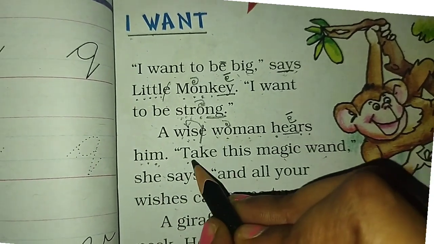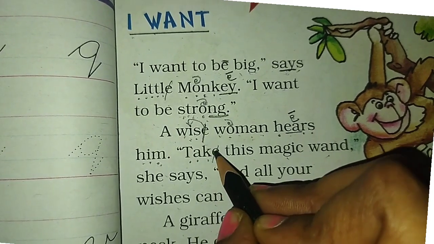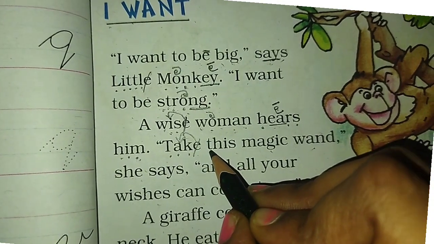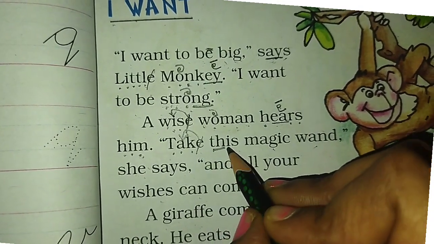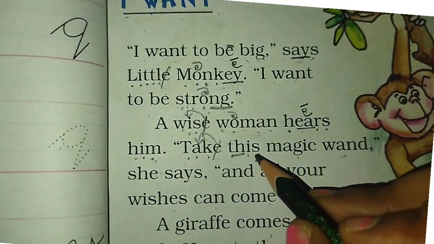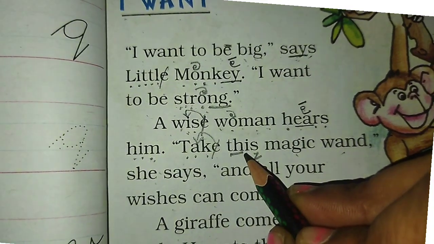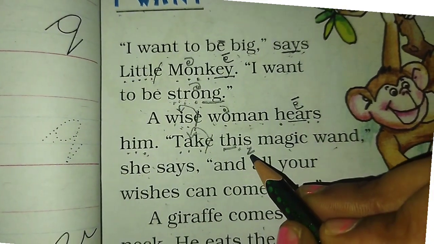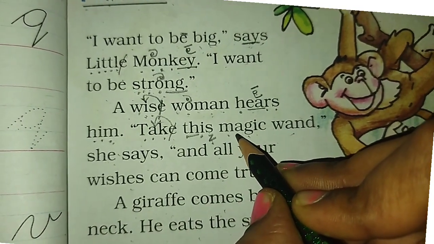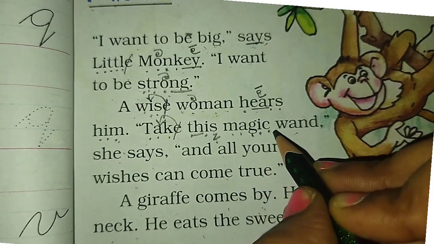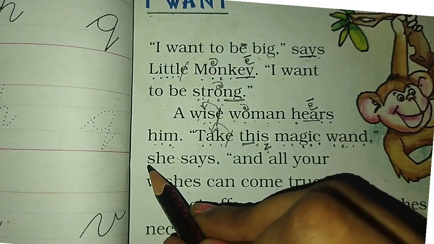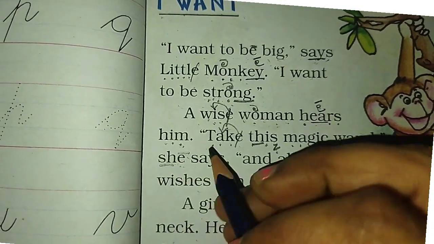Him. Take. E is silent. E is telling A to say his long sound. TH together we say D. A. Z. S is telling the Z sound here. Why? I is there before S, so S will say the Z sound. Magic. Wand. E is telling the long E sound.